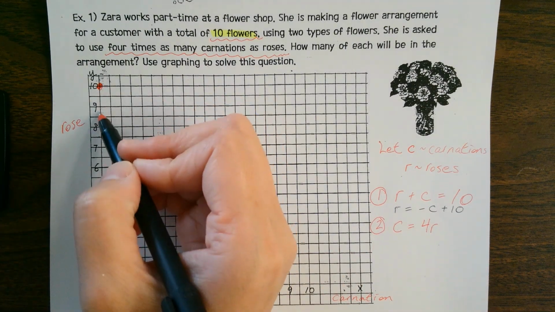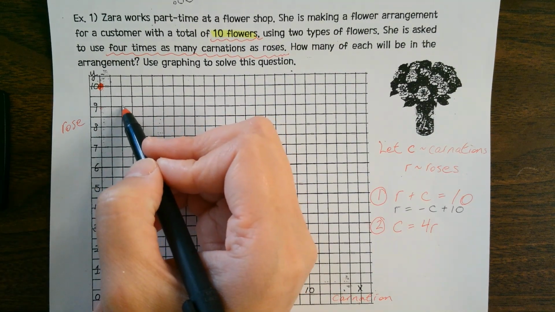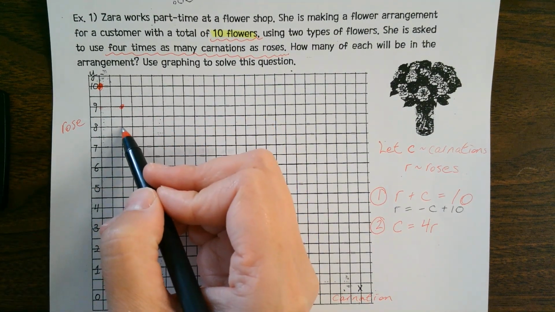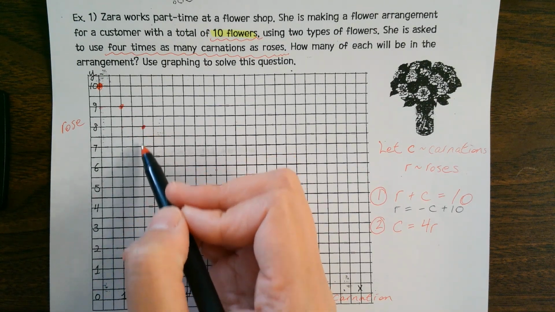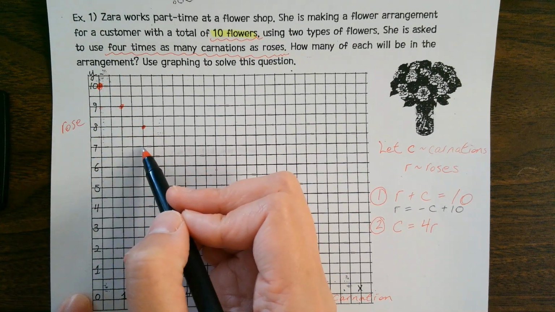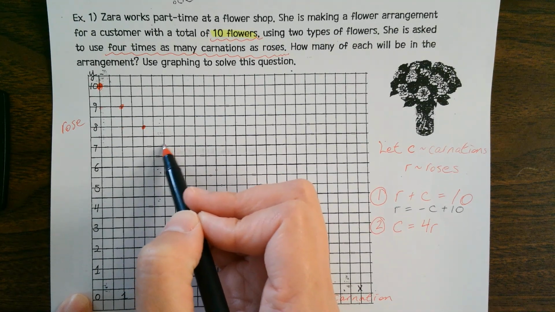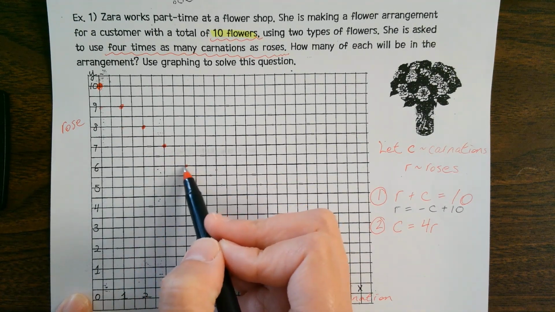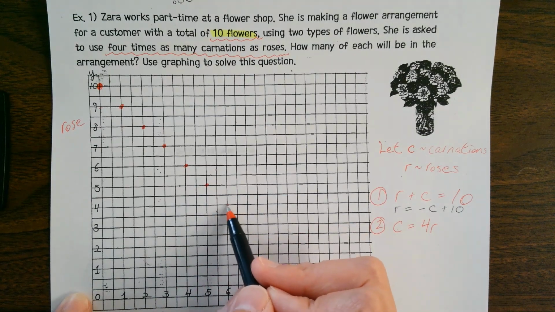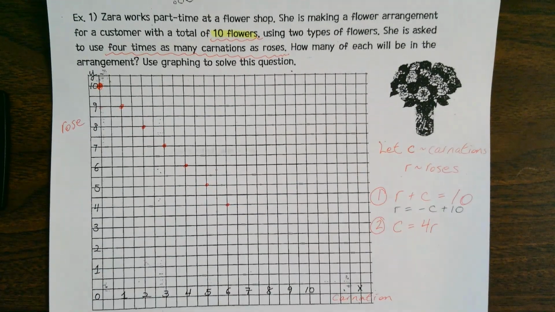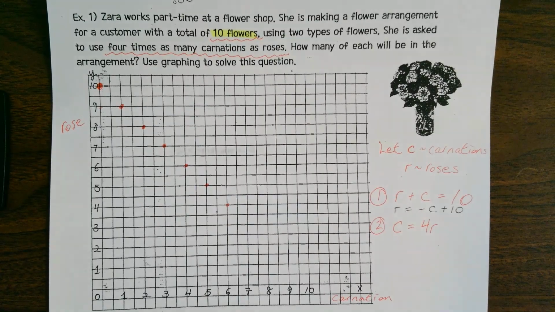So down 1 over 1. I know I'm skipping 2 boxes. That's because I have to go by the scale, not always by the number of boxes. So going down 1 over 1, down 1 over 1, down 1 over 1. Just draw a couple of these so that it's nice and long.